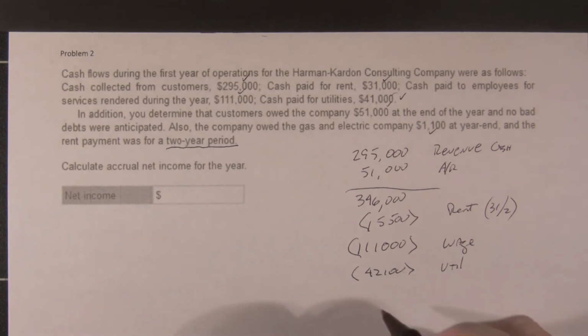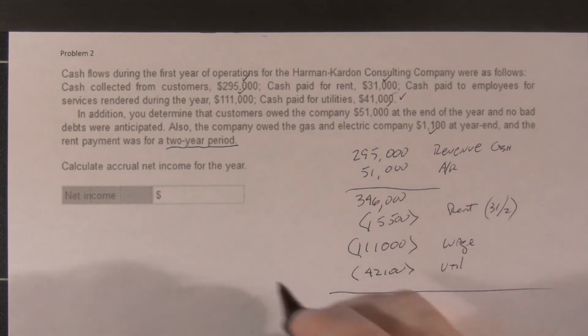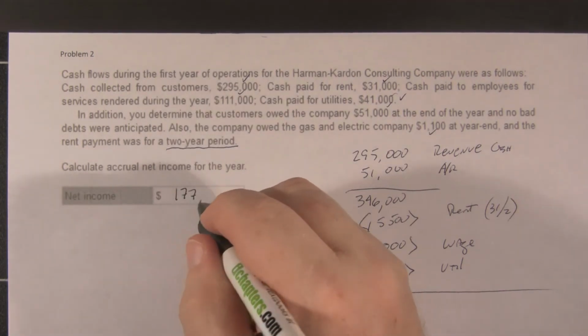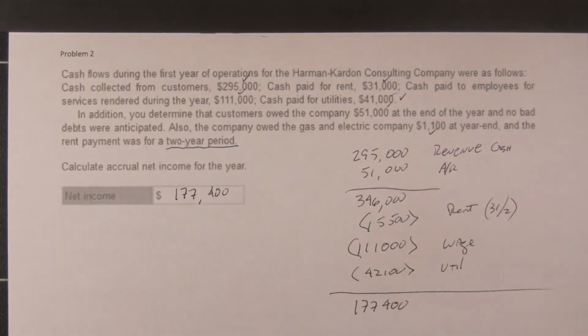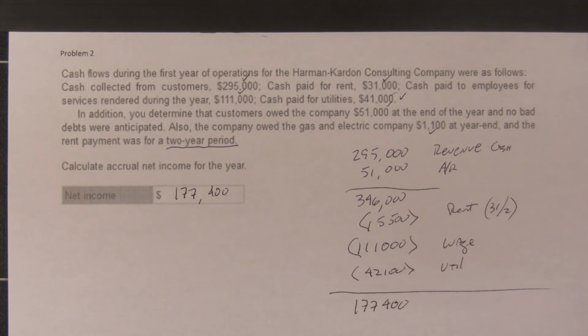And when we do the gazintas and exaltas, we add and subtract, we come up with a net income of $177,400. The purpose of this was just to make sure that you got in the habit of reading carefully, where it would have been very easy to take the $295, forget the 51 for receivables. It would have been very easy to take the 31 for rent instead of taking it in 2. And the whole point is you just have to look carefully at both pieces.